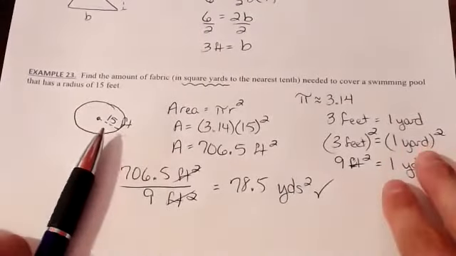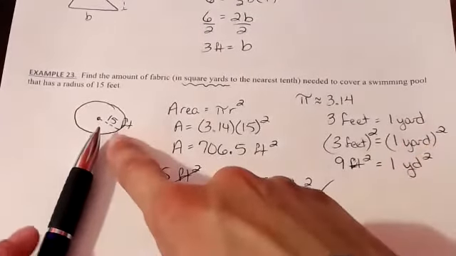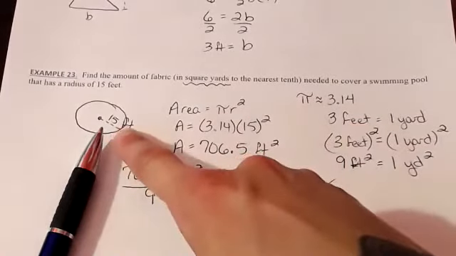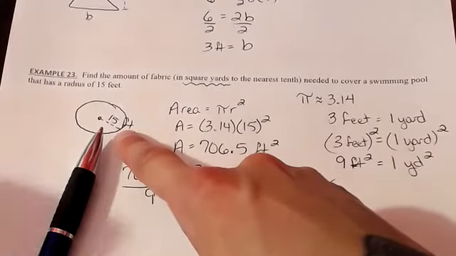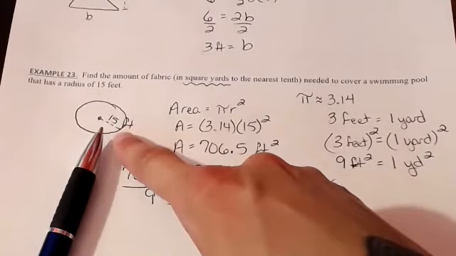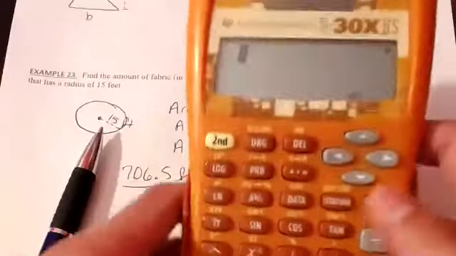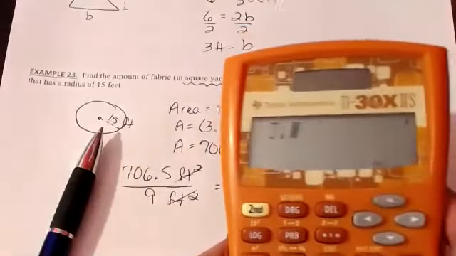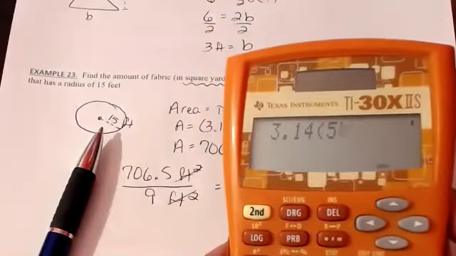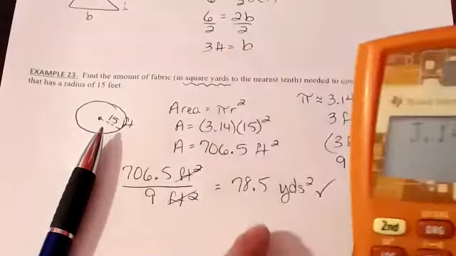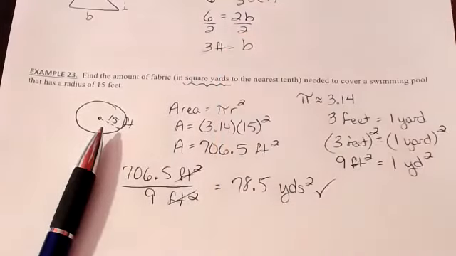5. Yes, exactly. If you have 15 feet and every 3 feet is 1 yard, then we see that we have 5 yards here. If you wanted to convert that first and said, oh no, that's just 5 yards, you would take pi times your radius, which in this case is 5 squared. There it is. Same answer, 78.5. So either way, I just wanted to show you options that you have for this particular problem, okay?